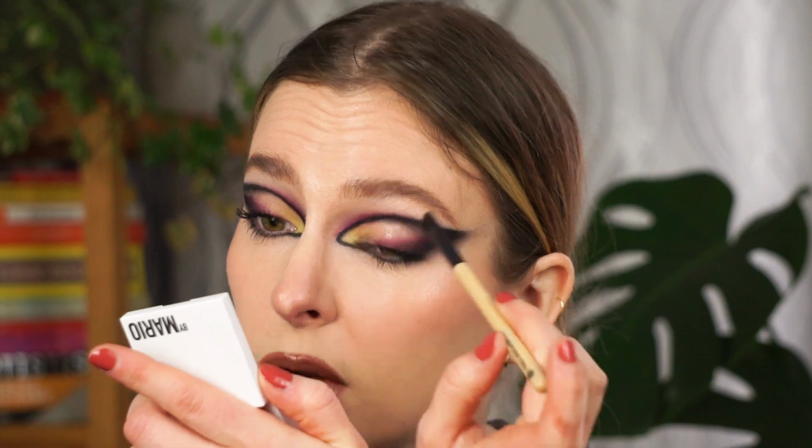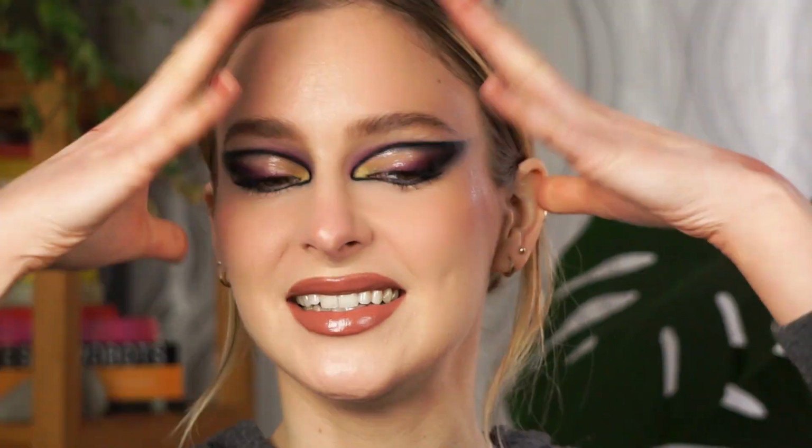Alright everyone, so here we have it. This is the finished look and let me say, I'm freaking obsessed. I love a glossy eye. I freaking love a good glossy skin with glossy eyes, with glossy lips.